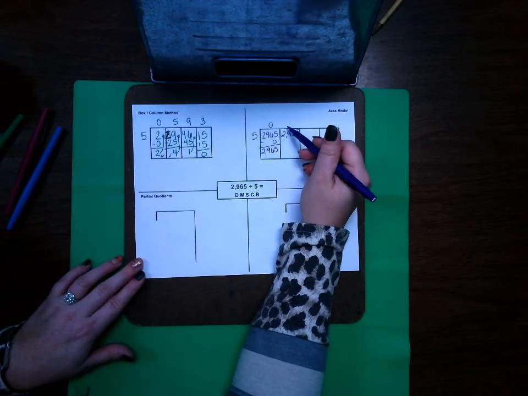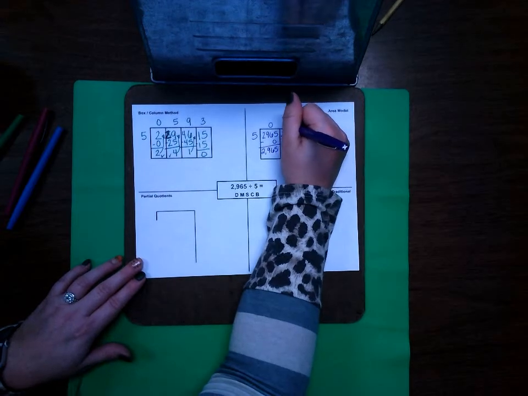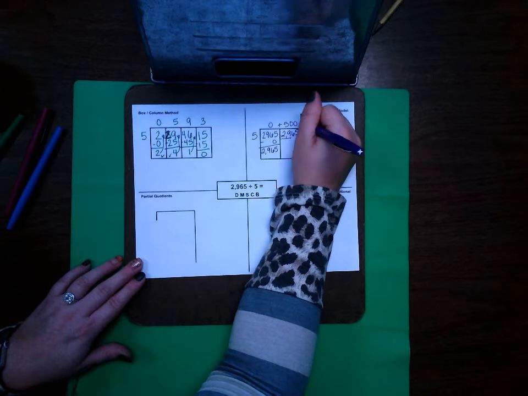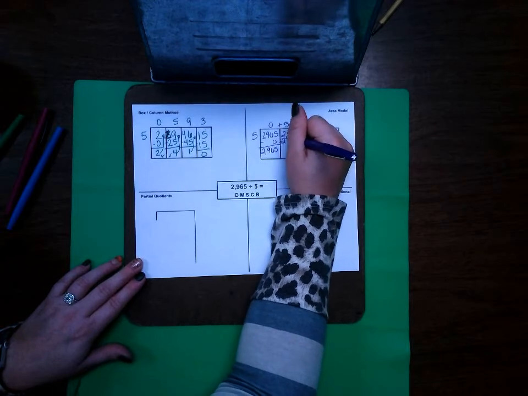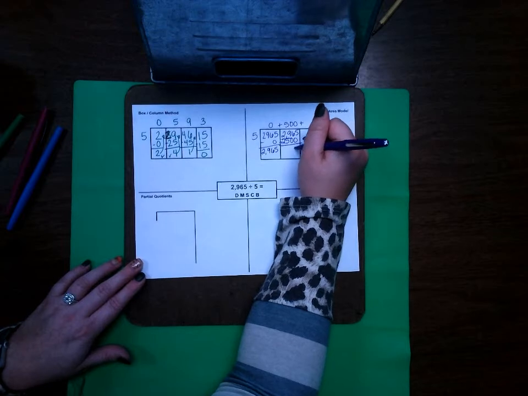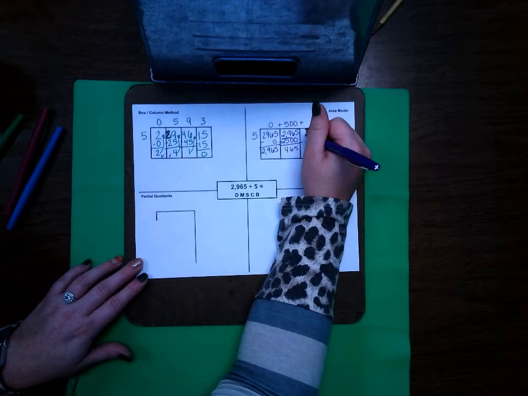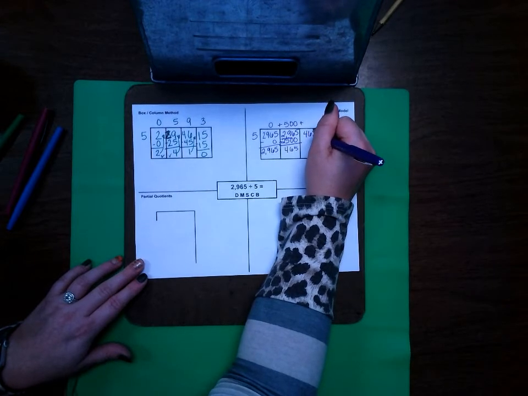Well, I know that 5 times 5 is 25, which is pretty close to 29. So if I do 500, then that's going to be 2,500. So 5, 6, 4. So that leaves me 465. I'm going to move that over here.